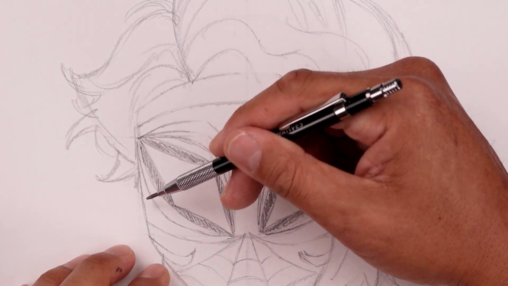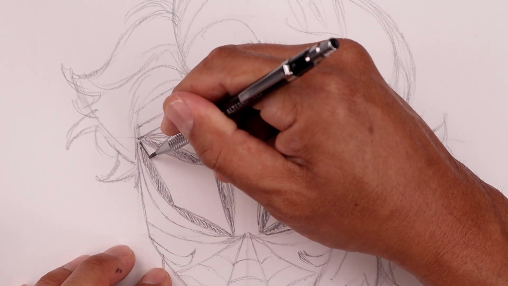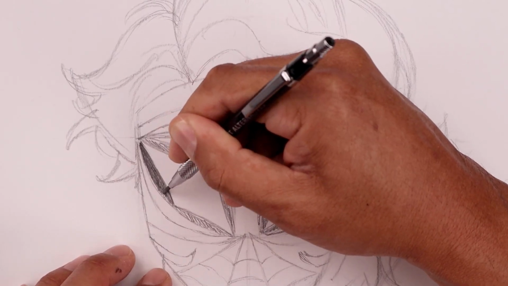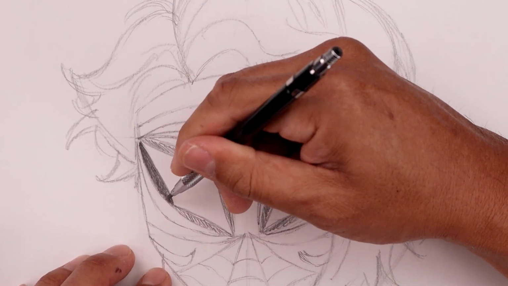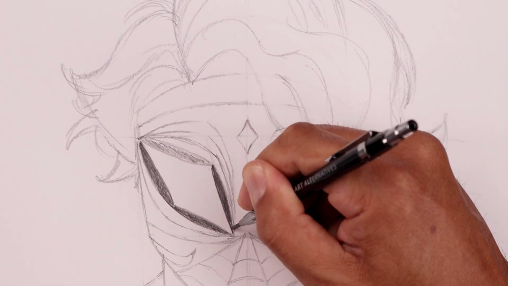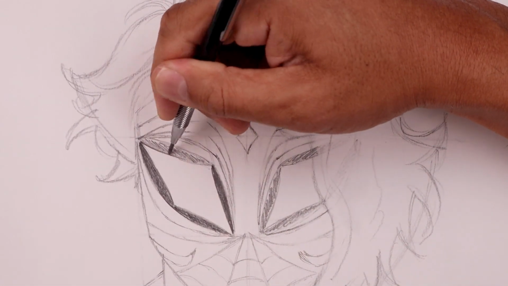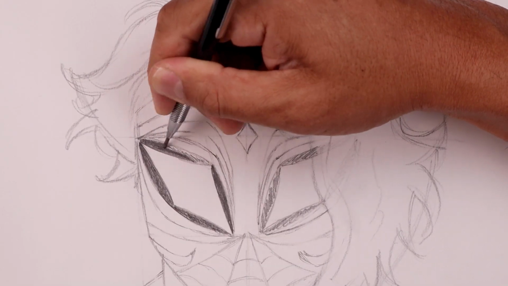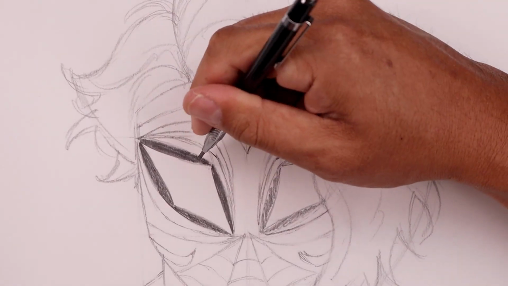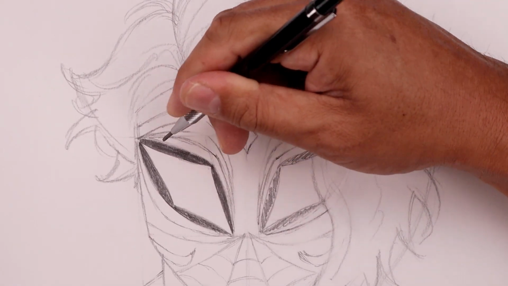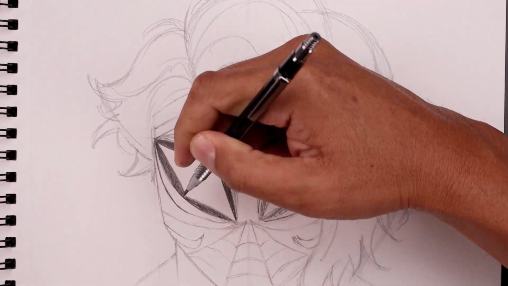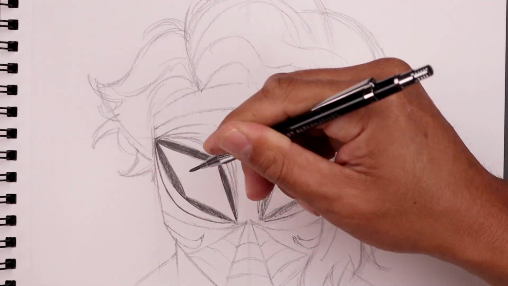Now let's go and add some contrast and more detail to the left eye. Just going to refine those edges. Also darkening up that trim, going around the eye. And just smoothing this out. Just tighten up those lines going around the eyes.